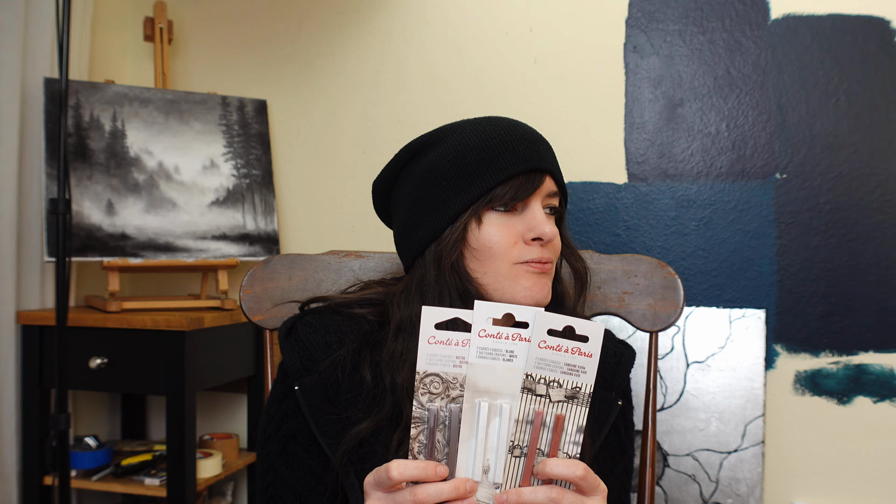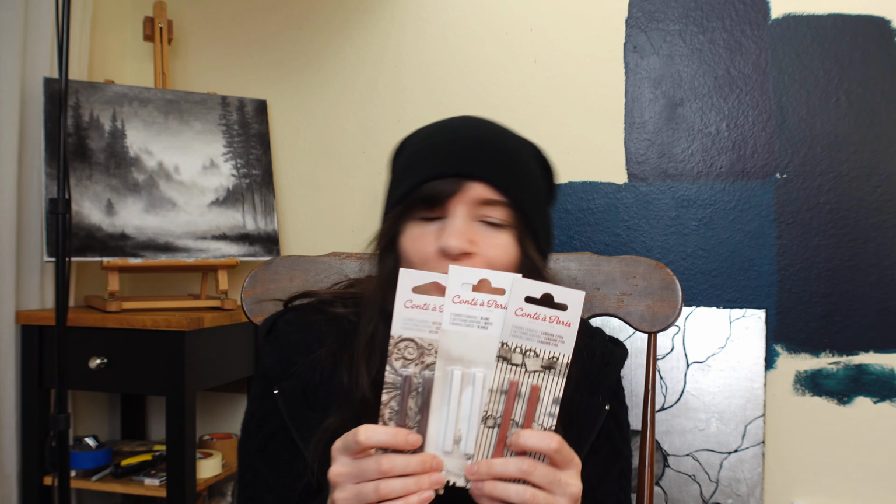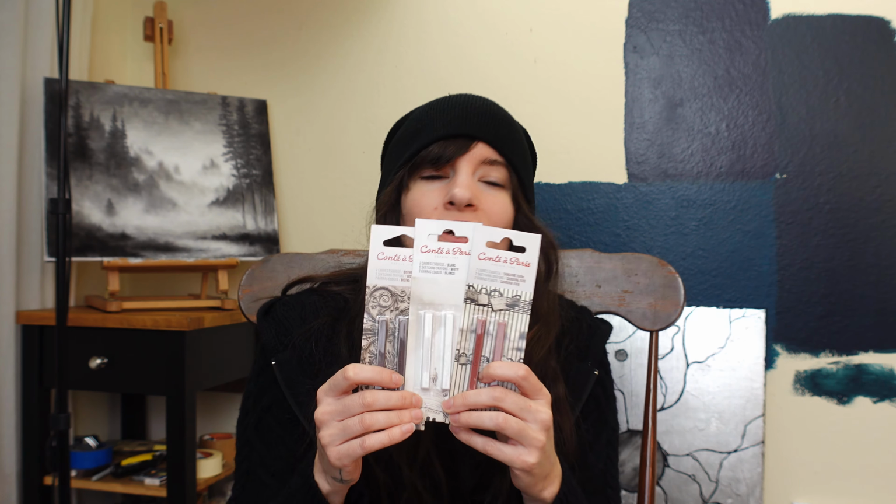So in a previous video, somebody asked me if I've used this before, and I have not. I also don't know if I'm saying it right. I want to say Conte, but I think it's Conti. Anyway, I've got some Conti. Let me know how to say it. I got brown and white and a nice earth tone, which are the typical Conti colors.